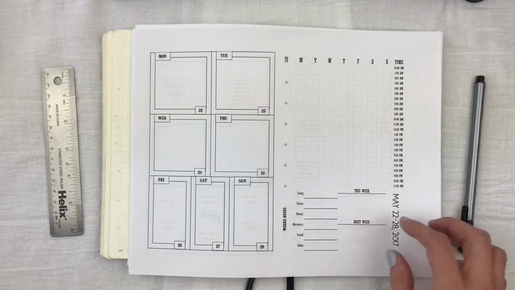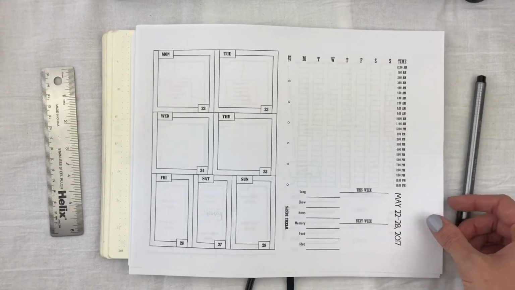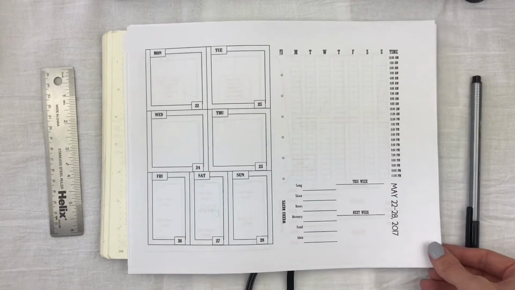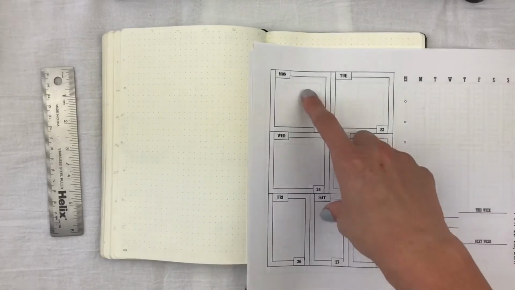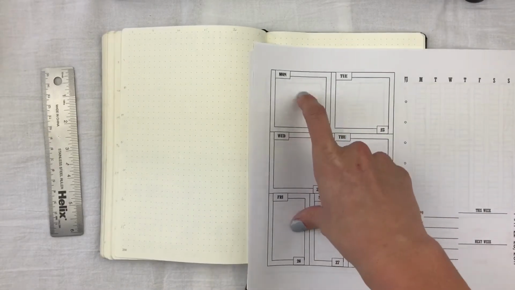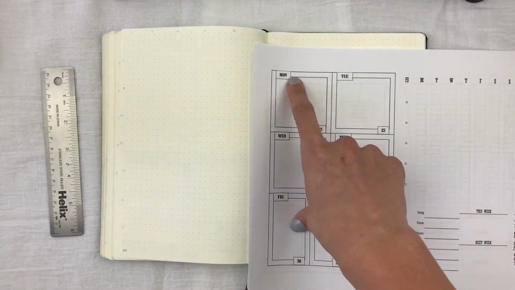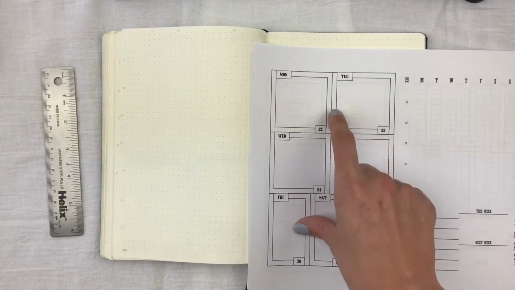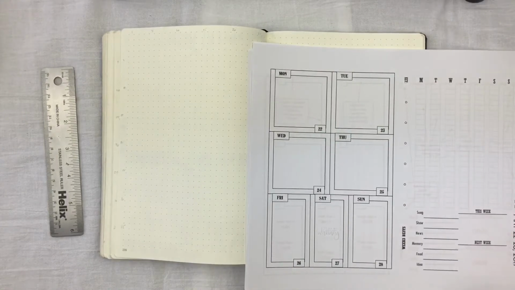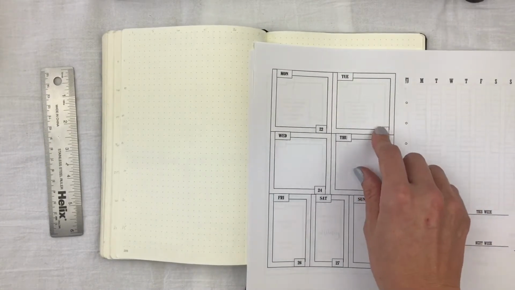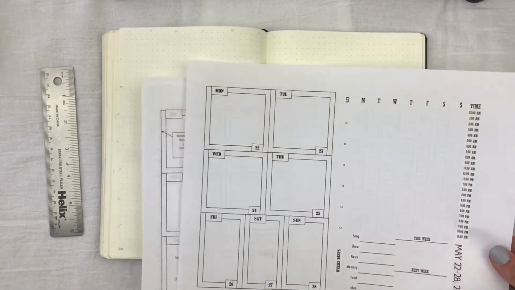I also have a week's best section at the bottom, and then this week and next week to do. And of course I have mood and energy trackers. They're a little different. They go around each day box. So I'm going to do mood around one side with colors, and then I'll do energy around the other side.